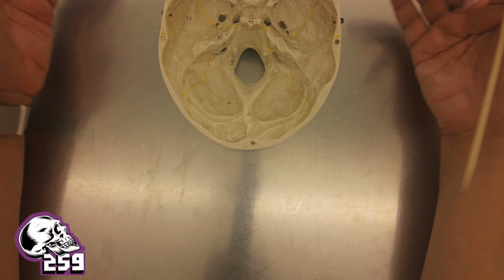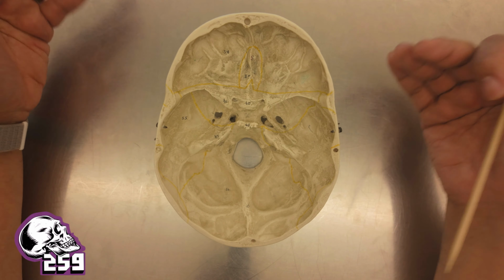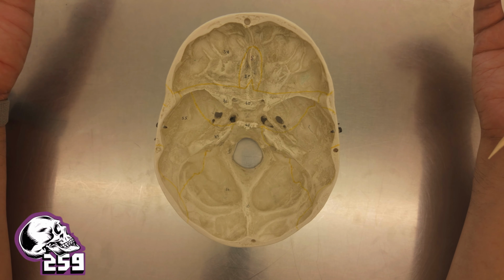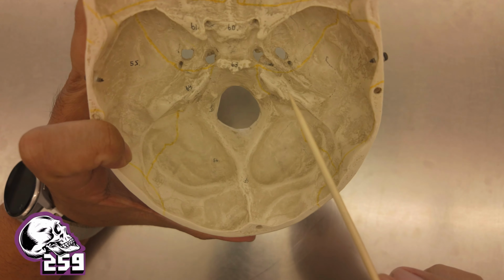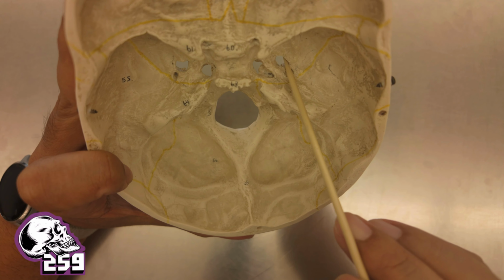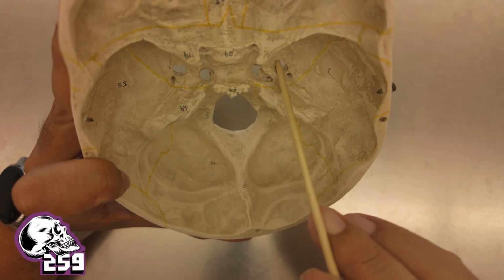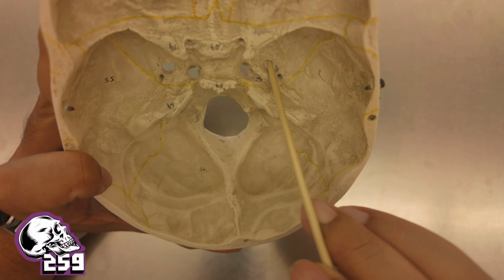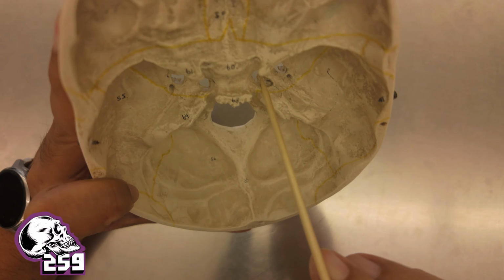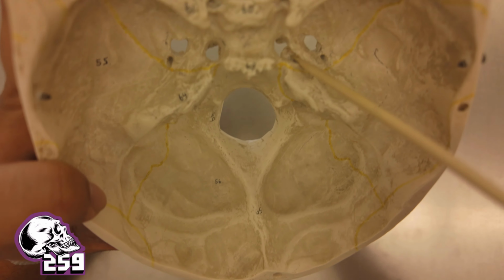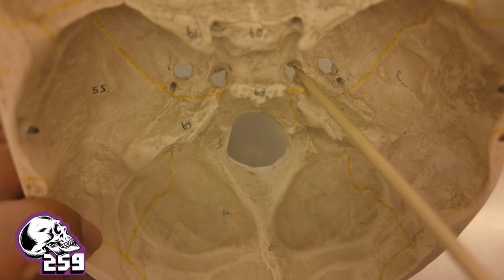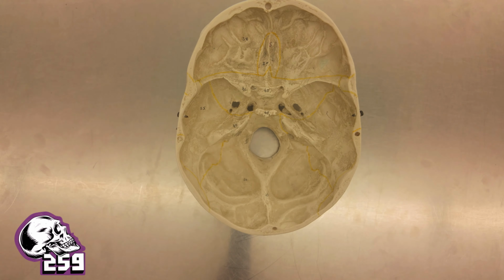I mentioned there was going to be one other hole that we're looking at. This is the composite foramen, the foramen lacerum. Where do you find the foramen lacerum? You just have to go medial to the foramen ovale. Here I'm starting with the foramen ovale. If we go medial, do you see this hole right here? Big hole right there. Let's bring it a little bit closer. That one.